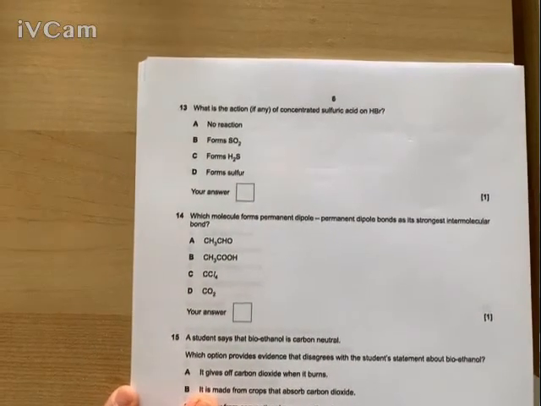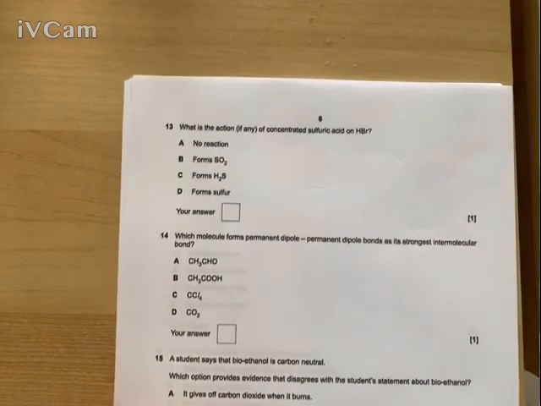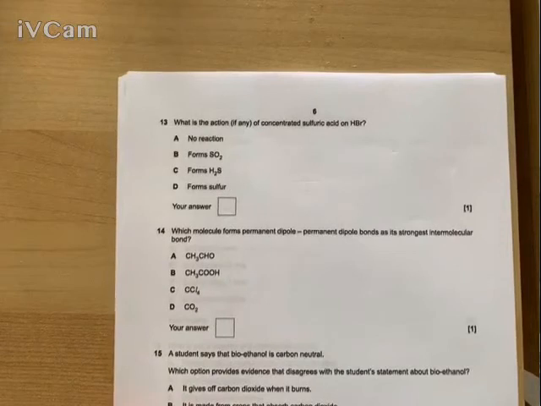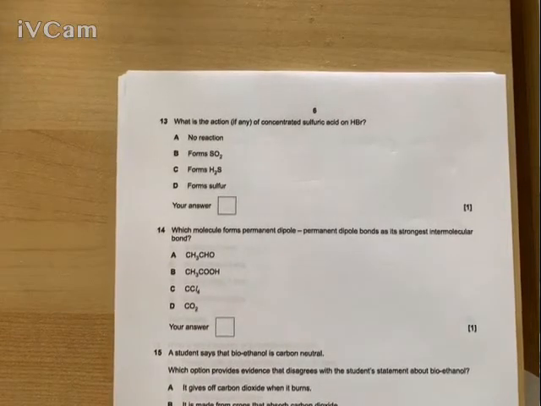What, if any, is the action of concentrated sulfuric acid on HBr? Right, you might remember that one way of making the hydrogen halides is to treat a solid halide salt, something like sodium halide or potassium halide, with concentrated sulfuric acid. And what you'll end up doing is making the hydrogen halide and, say, sodium hydrogen sulfate, something like that.